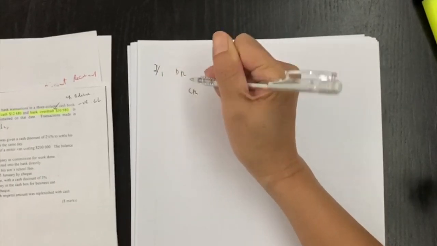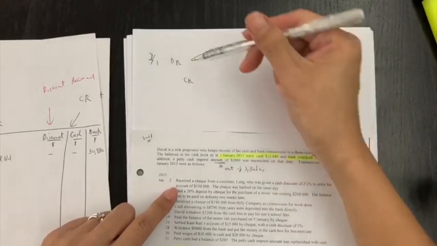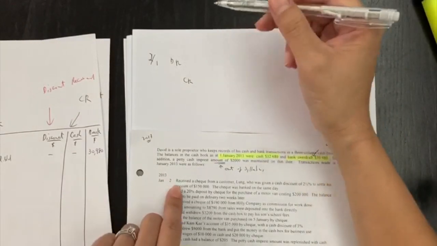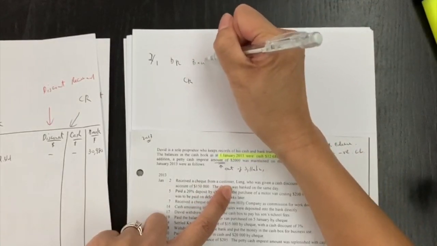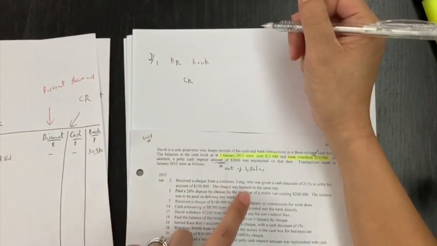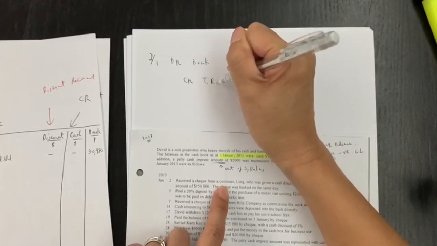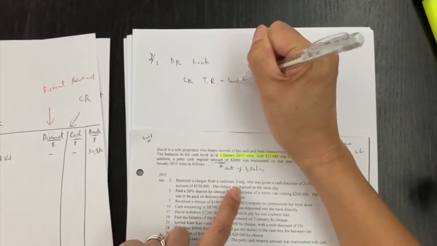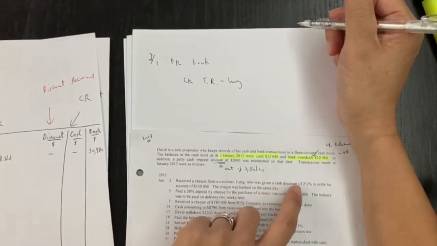Okay, so whenever we have something complicated, we slow it down and do it step by step, right? So now I have my double entry. We receive a cheque from a customer, so therefore debit bank. All right, and who is the customer? The customer is the same as trade receivable, and which is Loan. Okay, and then who was given a cash discount of 2.5%.